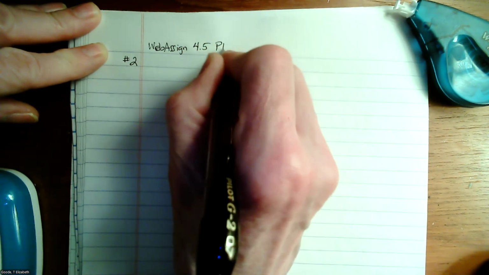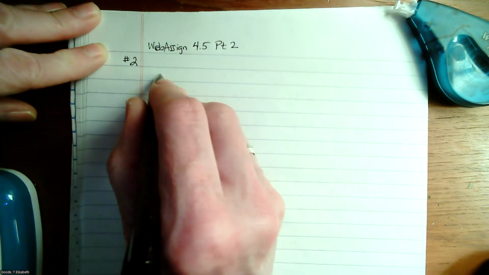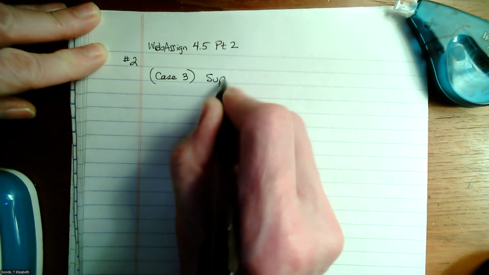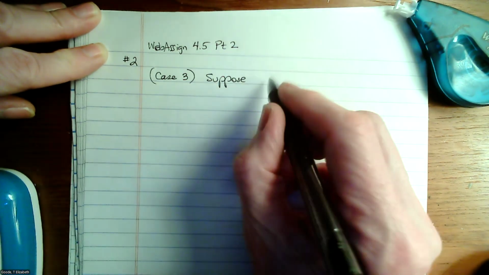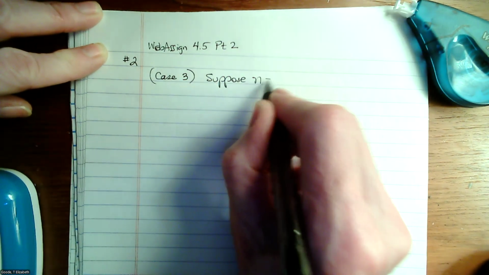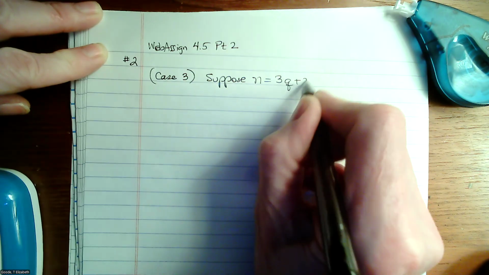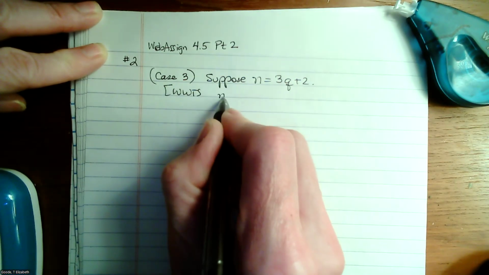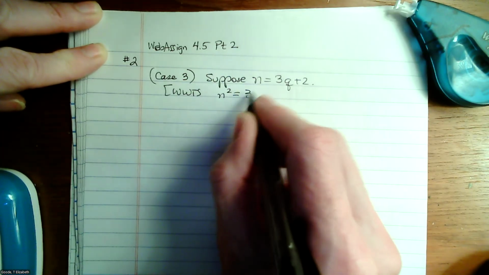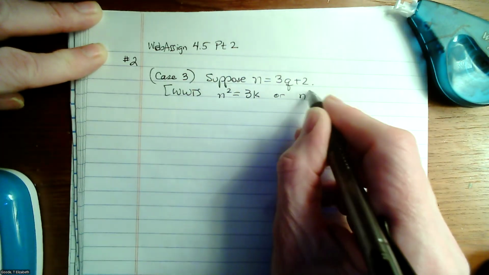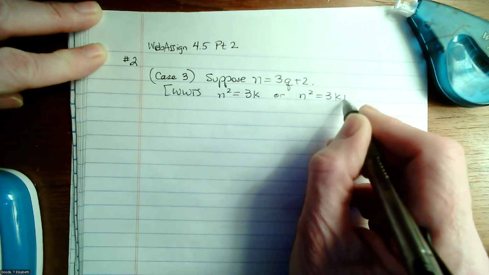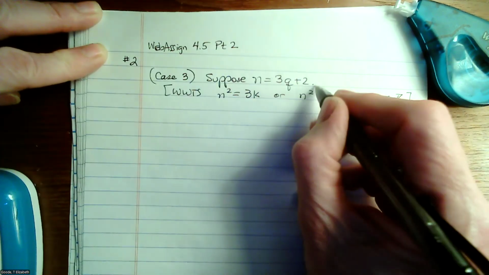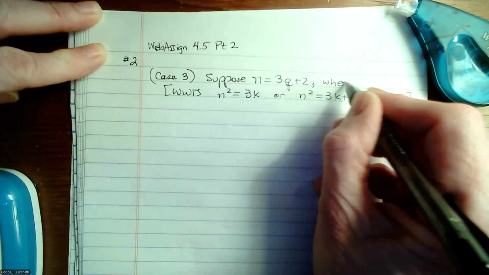That's frustrating, isn't it? So n is equal to 3q plus 2, and we wish to show that n squared either equals 3k or n squared equals 3k plus 1, where k is in Z. And let's say q is in Z too.